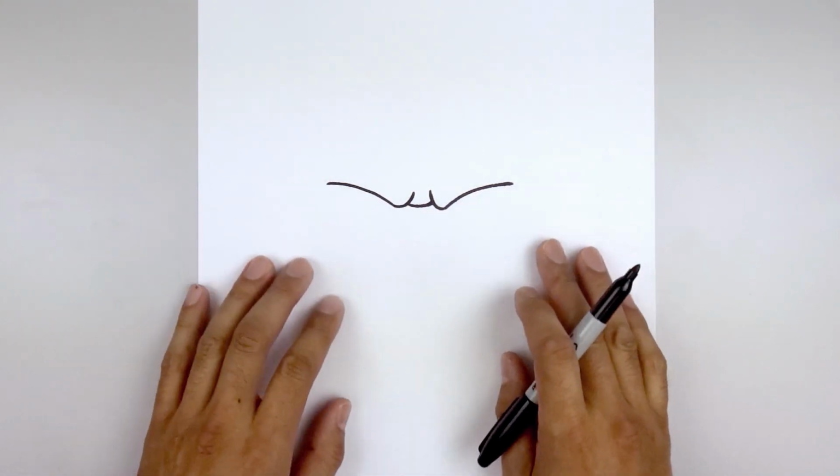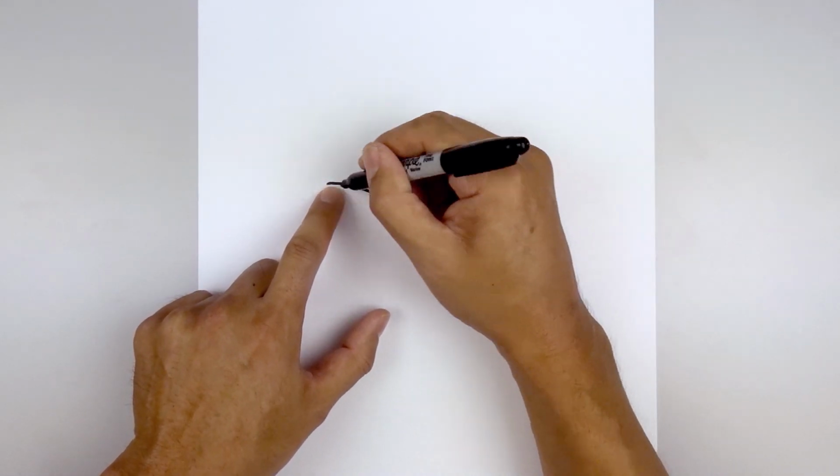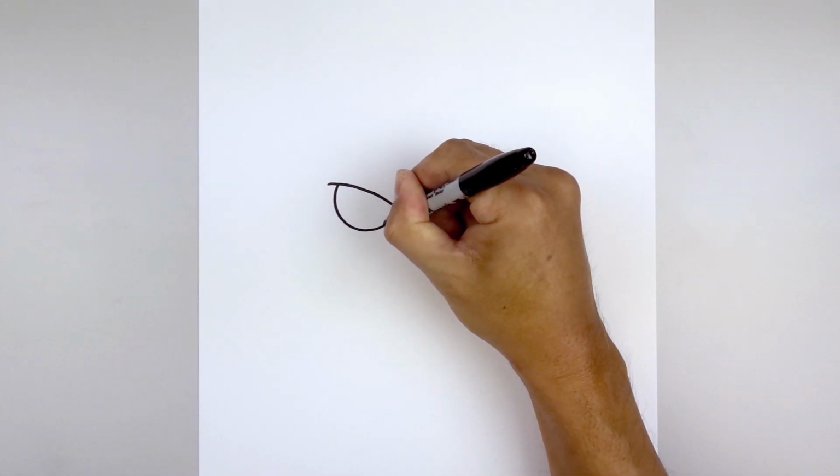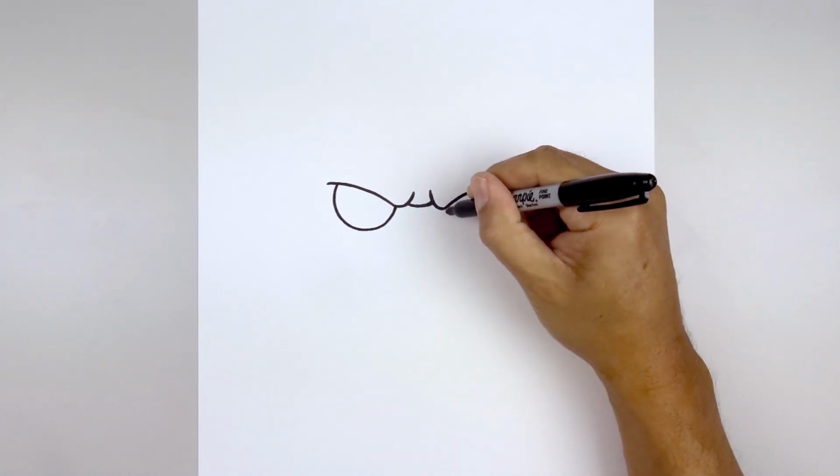Let's tuck the eyes in underneath the eyelid. We're going to start back over on the left side, step in, draw a half circle, coming around towards the bottom of the eye, and just pull that up on the inside.